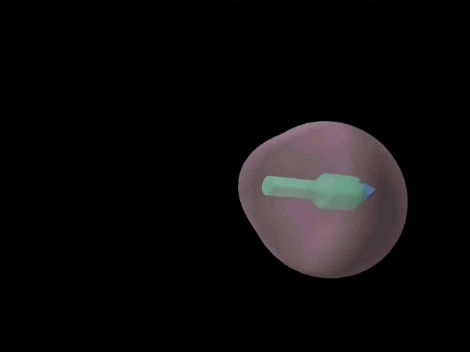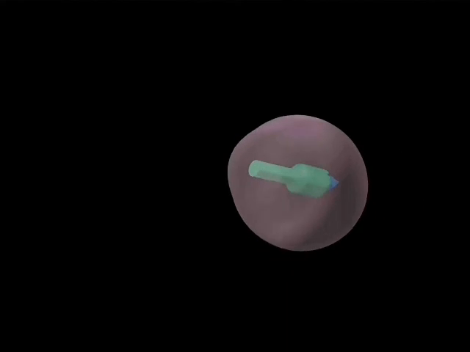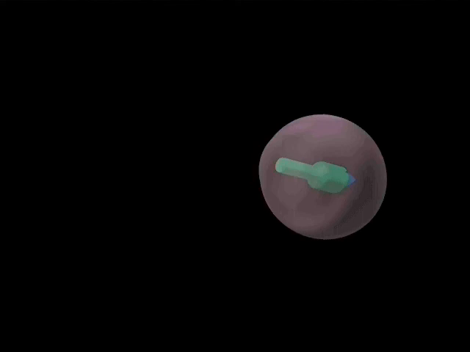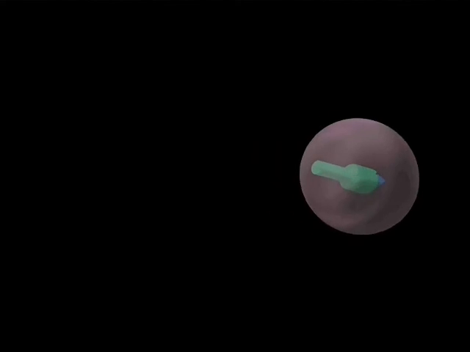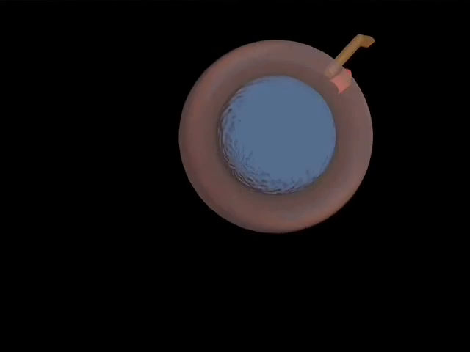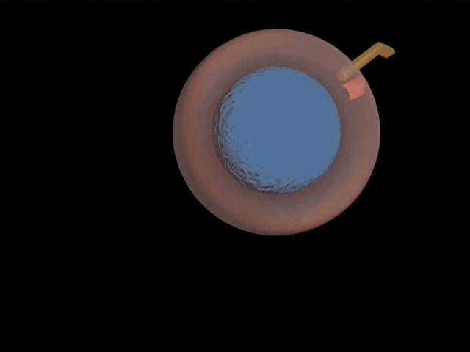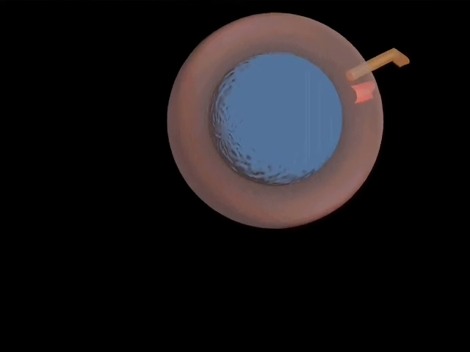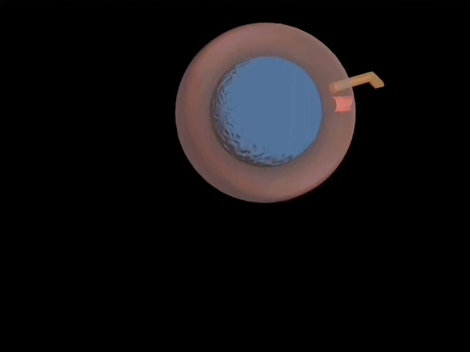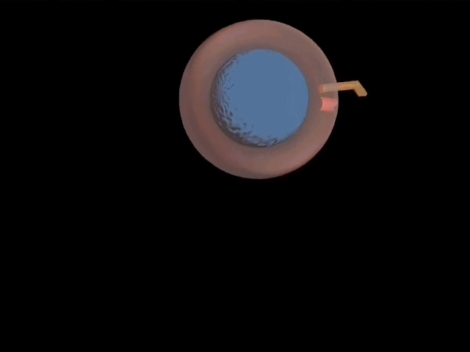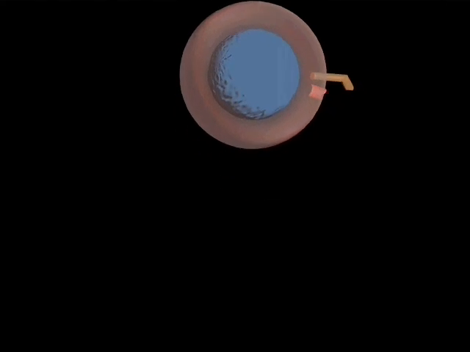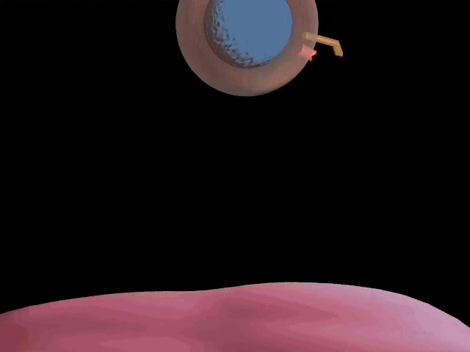The MHC plus antigen combination is then presented on the cell surface. Cytotoxic T cells circulate through the entire body after their education in the thymus. Their T cell receptors are specific to any non-self peptide combined with an MHC class I molecule.